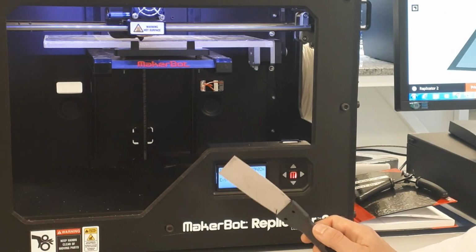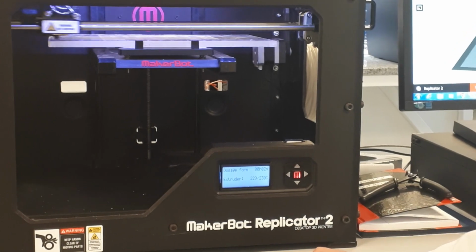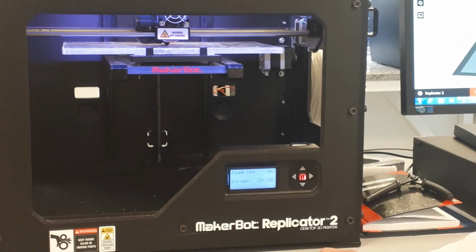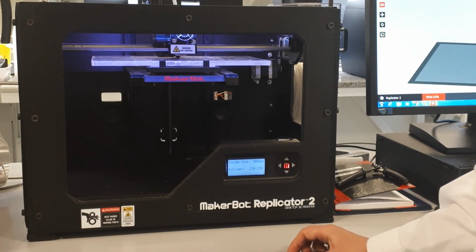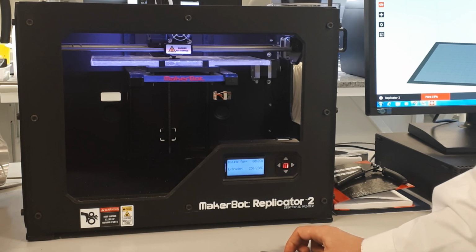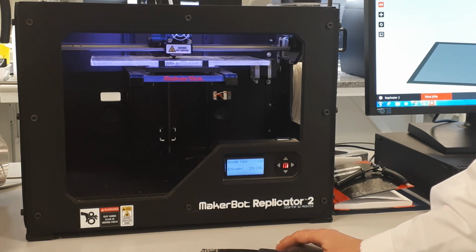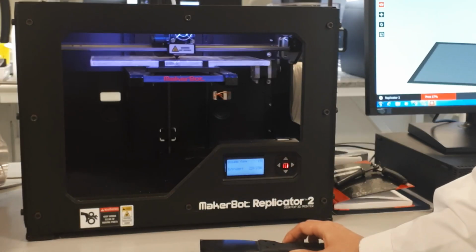Now let's make the first line in order to make sure that the printer is working fine and it can attach to the platform and the extrudate is coming well from the liquefier. So the print head now starts to print in X and Y direction, and actually the build plate is moving in Z direction.